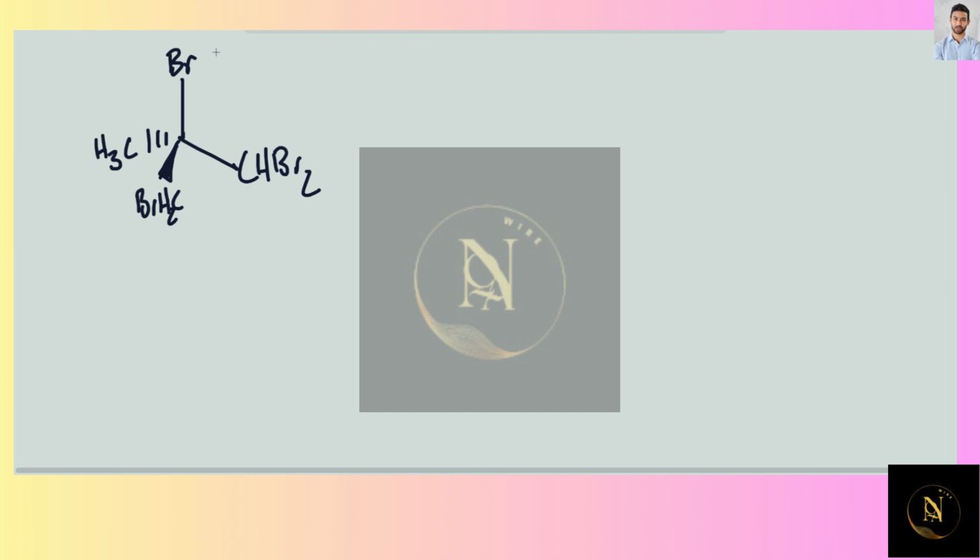So let's start there. I know that on this carbon, I've got to determine what the highest priority group is and what the lowest priority group is, and what the intermediate priority groups are. I know a bond directly to bromine is higher priority than any bond to carbon. So I'm going to call this 1. And now I've got a bond to a carbon with 2 bromines on it, a bond to a carbon with 1 bromine on it, and a bond to a carbon with no bromines on it.